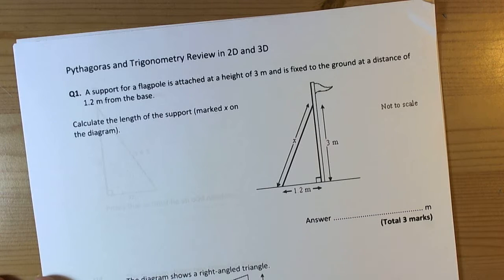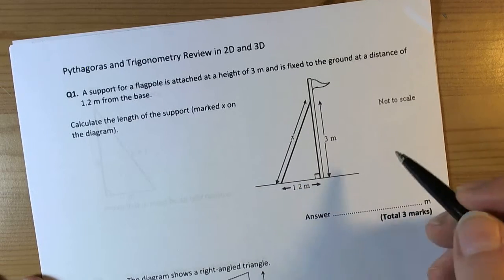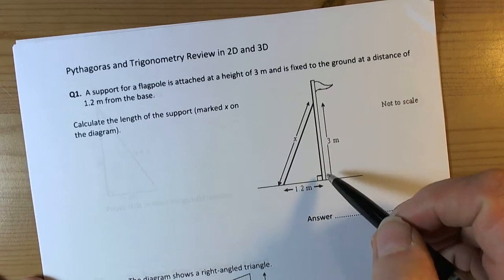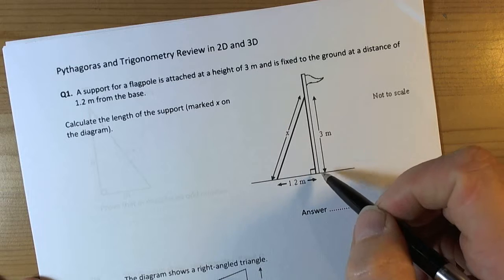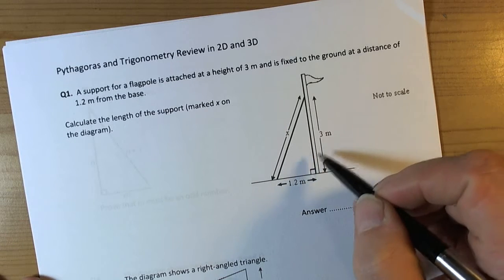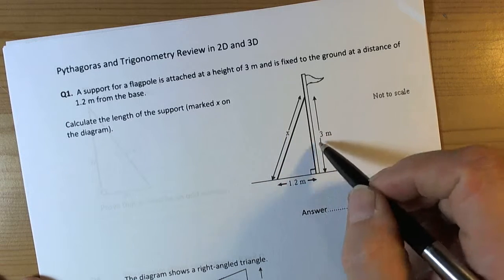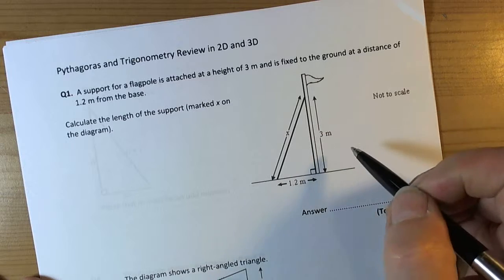So we're going to go through Pythagoras and Trigonometry to try and give you some practice, guys. So we've got a question here. We ask, what do we know? Well, we know it's about a right angle triangle. We know it's got lengths in it. So we're thinking about Pythagoras trigonometry, and because it's got two lengths, it's asking us for a third length. It's going to be Pythagoras.